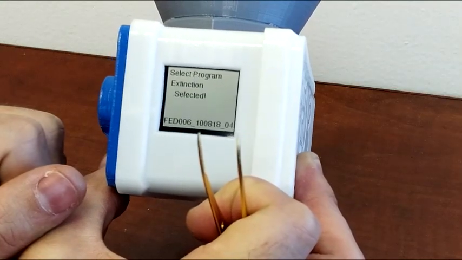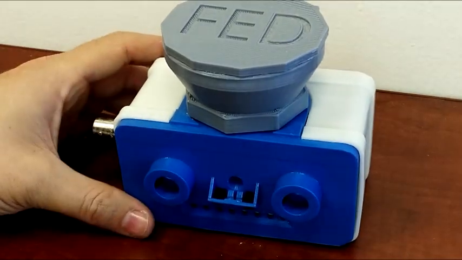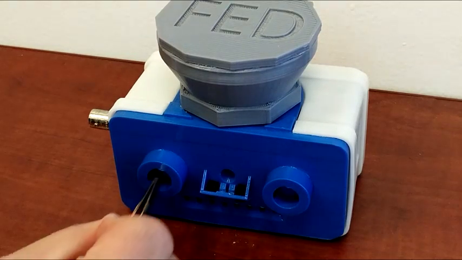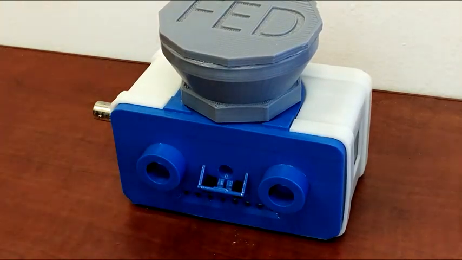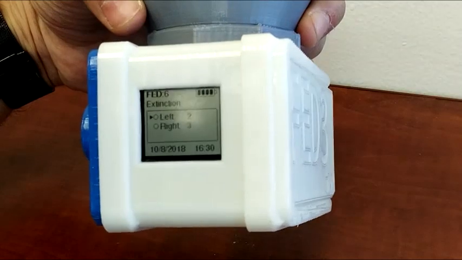Next one we'll look at is extinction. In extinction, both pokes are active. The left poke gives us the same conditioned stimulus. But all we're doing here is logging. So that was 2 left and 3 right. The animal never receives a pellet.